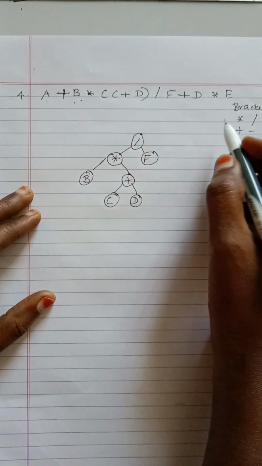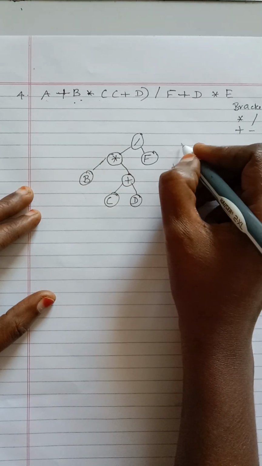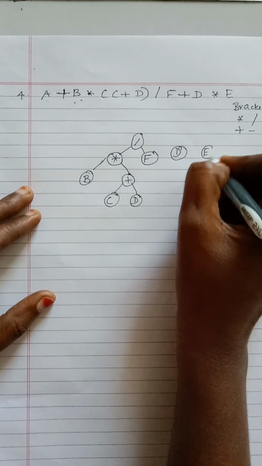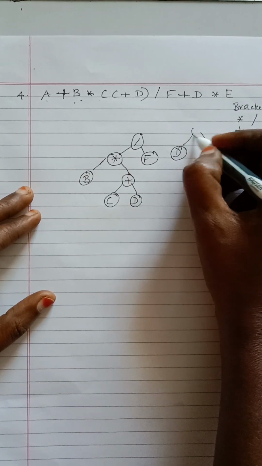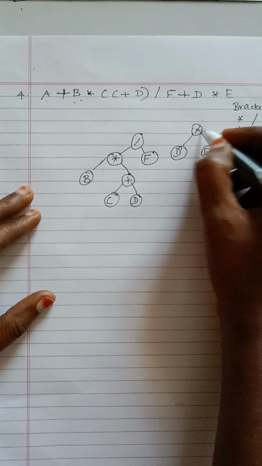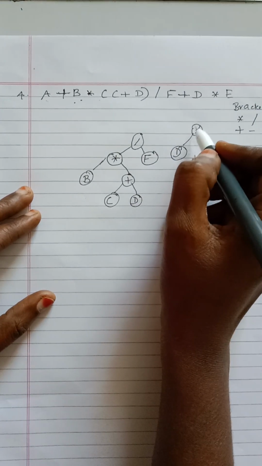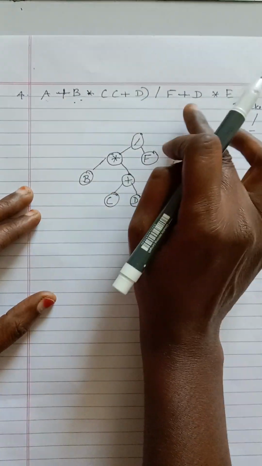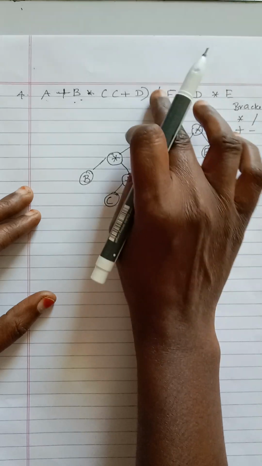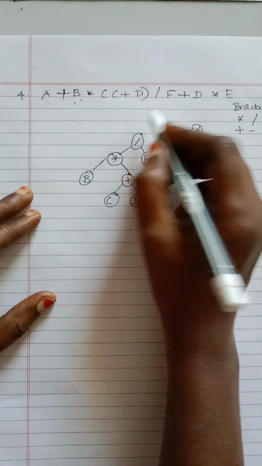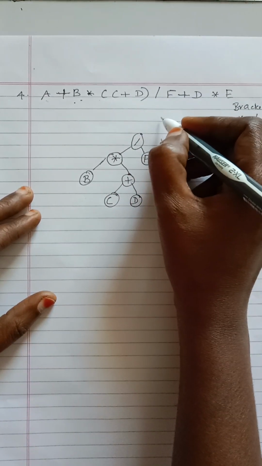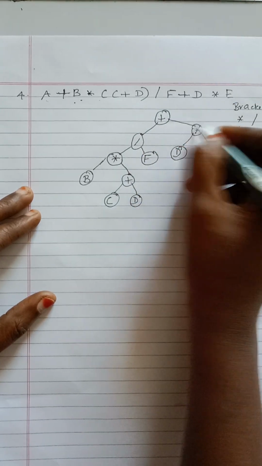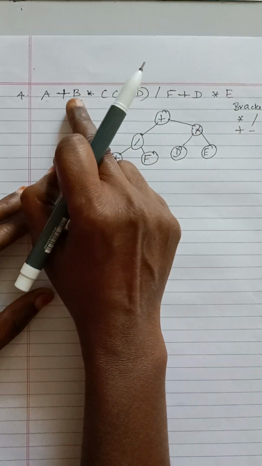Then this expression, d star e. So draw d, e, and then draw a star. So we have completed d star e, and then now we have to add these two, right? See, this expression and this expression have to be added. So we'll draw the addition. So draw the plus operator and add this one with this one.